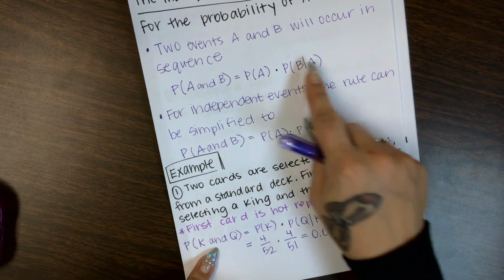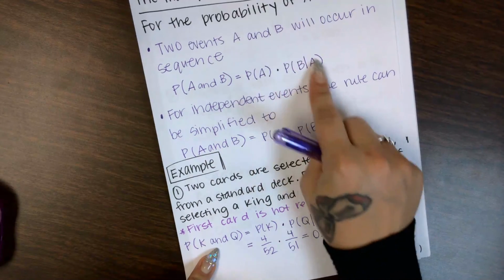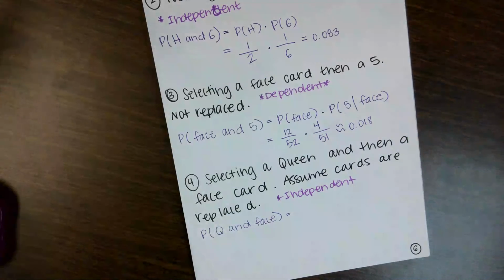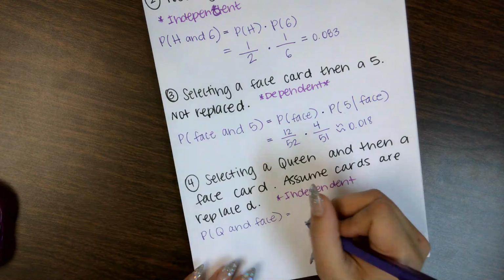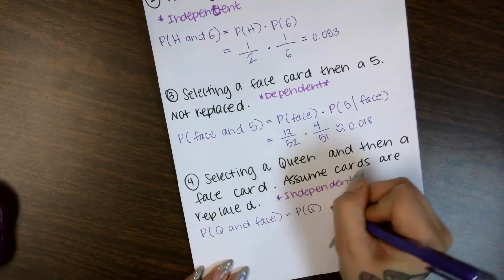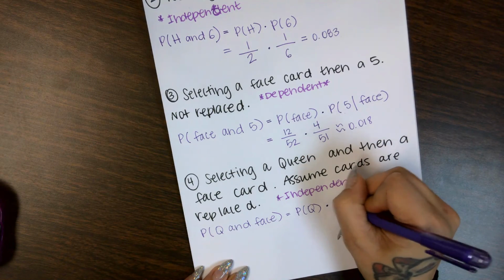I don't have to do the conditional. I don't have to sit there and think about anything that was affected. I just literally do the probability of A and then the probability of B. So the probability of A, like that's that first thing. So I think about the probability of selecting a queen, and then I'm going to do the probability of selecting a face card.